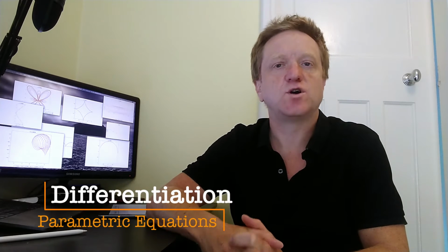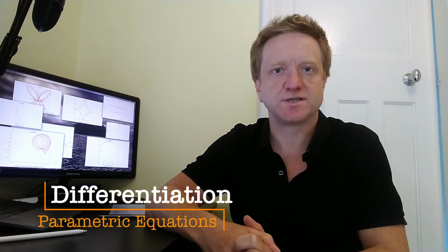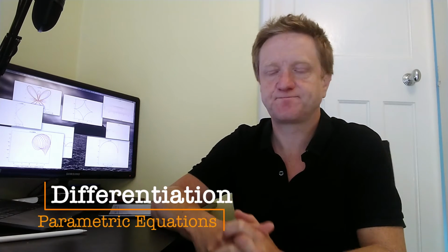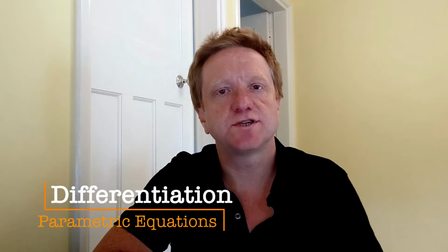We're now going to have a look at our final class of types of functions that we can find derivatives of, which are parametric equations and parametric curves. In order to describe a particular curve, we often have to use a set of parametric equations where x and y are related through a parameter value, and this allows us to draw very complicated curves indeed. We're going to have a look at these and also how to find derivatives of these.